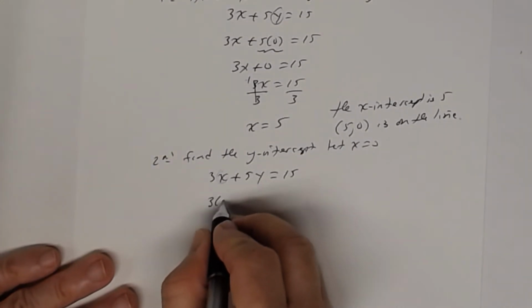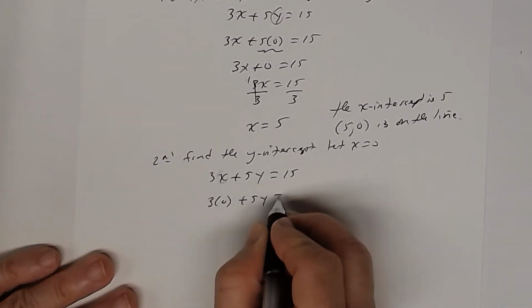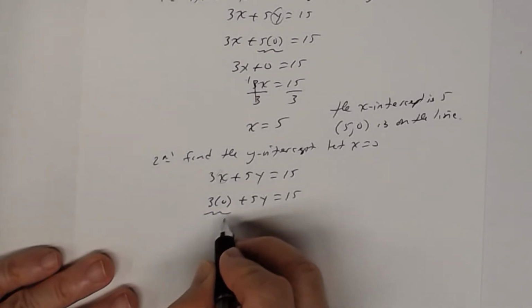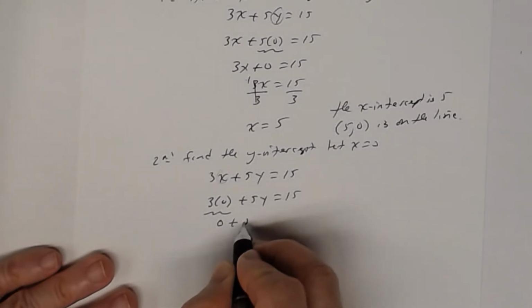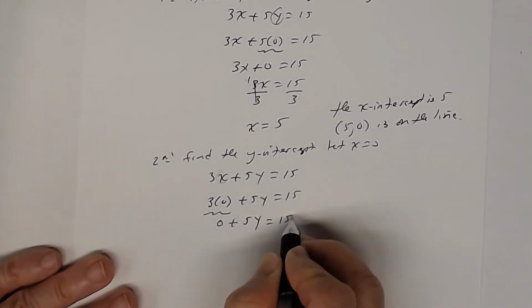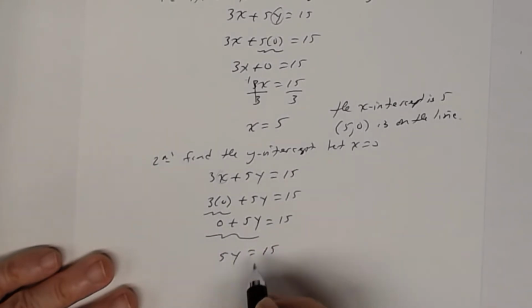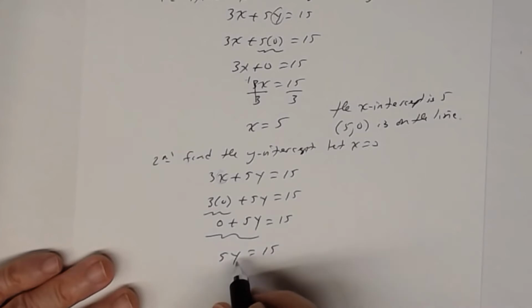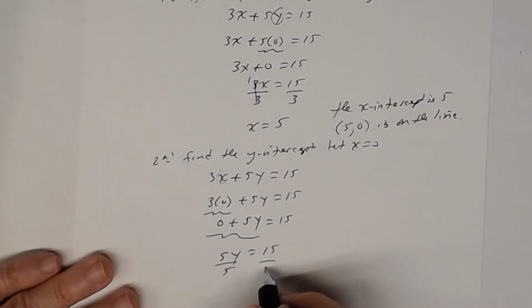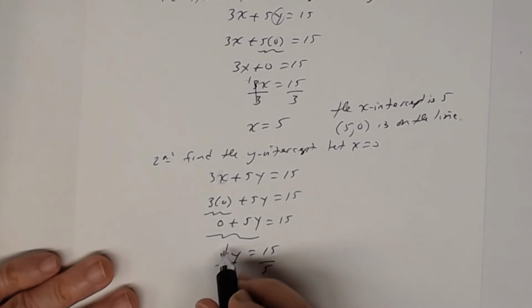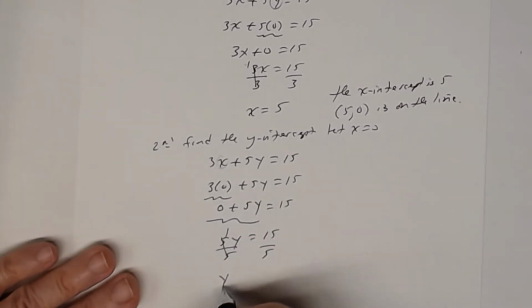So I get 3 times 0 plus 5y equals 15. 3 times 0 is 0, and then 0 plus 5y equals 15. 0 plus 5y is 5y equals 15. To get y by itself, right now you're multiplying by 5, so the opposite is to divide both sides by 5. 5 divided by 5 is 1, 1 times y is y, and 15 divided by 5 is 3.